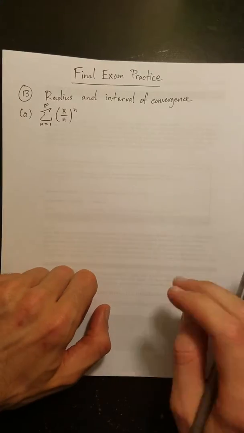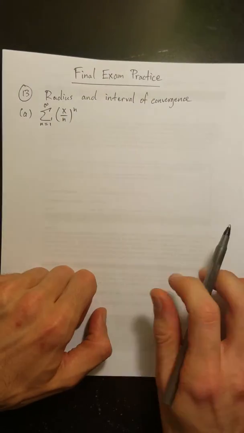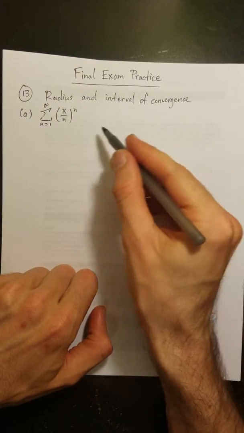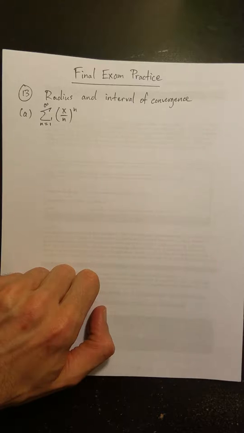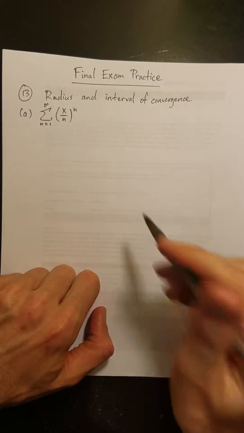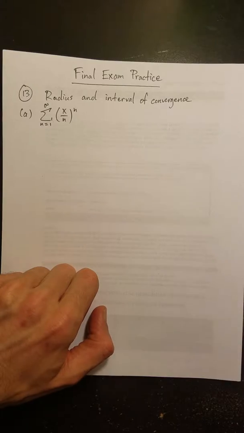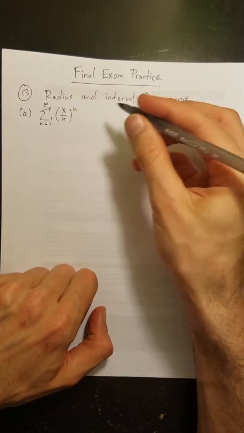All right, so we're on problem 13, part A of the final exam practice, and we want to find the radius and interval of convergence for this power series. So this power series starts at n equals 1 and goes to infinity, and the terms look like x divided by n to the power n.